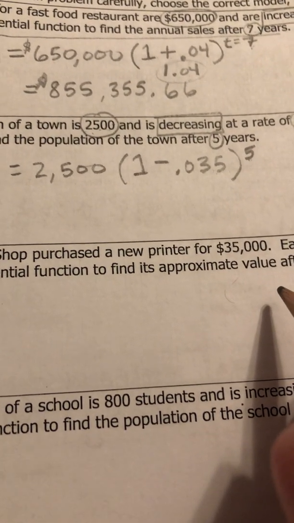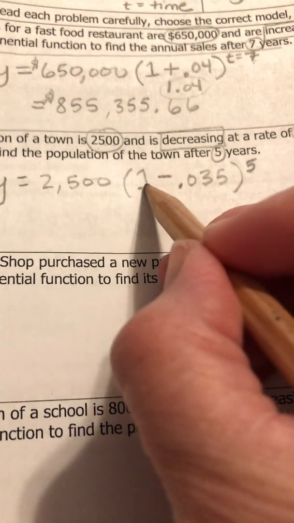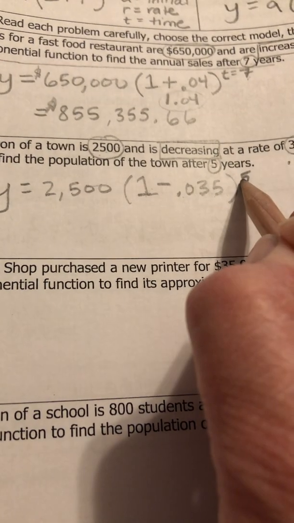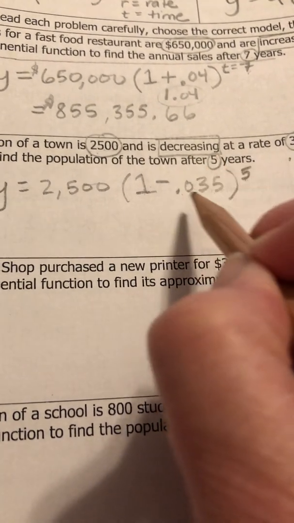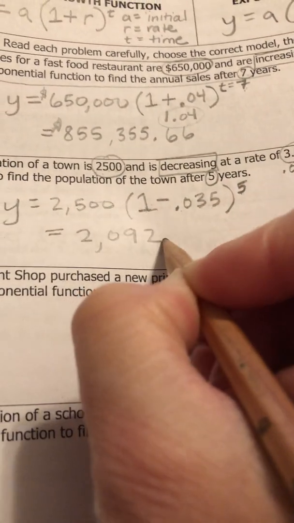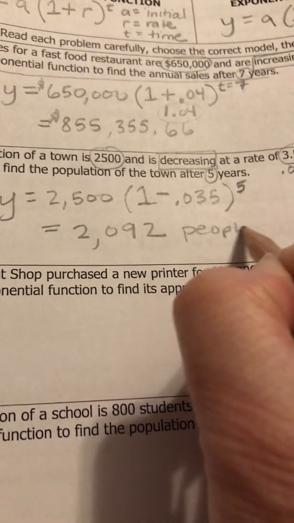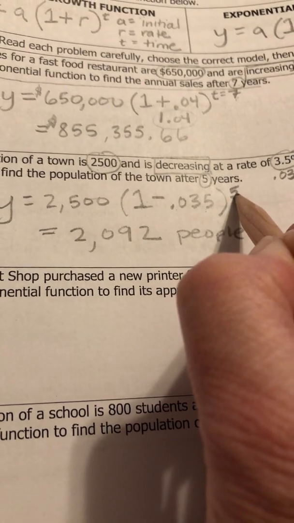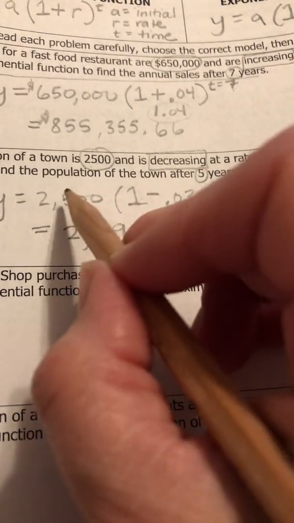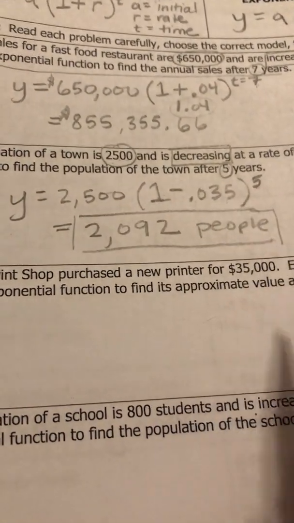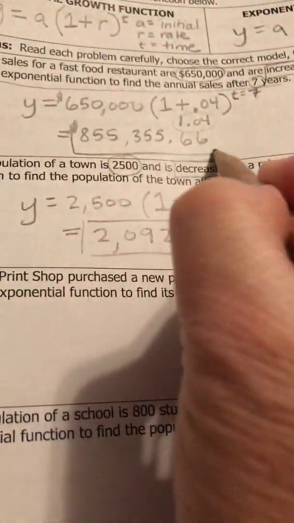Okay. So you're going to need to calculate again. If I subtract 0.035 from 1, right, and take it to the 5th power, I'm going to multiply whatever I get there, and I'm going to end up with 2,902 people. Okay. So again, I'm subtracting this first. Use a calculator. You can bring it to the 5th power. Multiply that whole thing by 2,500, and you should get this. Okay? I forgot to put this in a box.